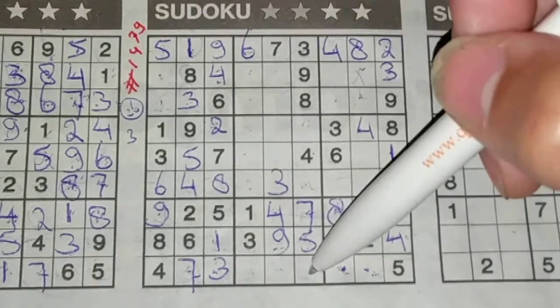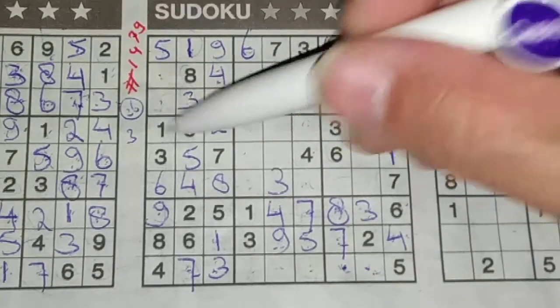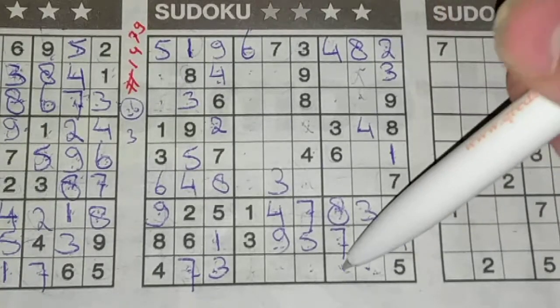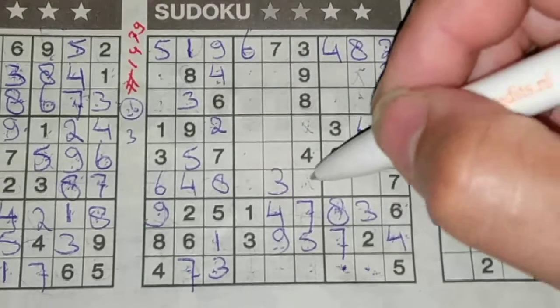3 missing numbers. One of the missing numbers is 1. We see here 1. No 1 there. In one of these two boxes is a 1, so no 1 there. The only place for the 1 should be there.